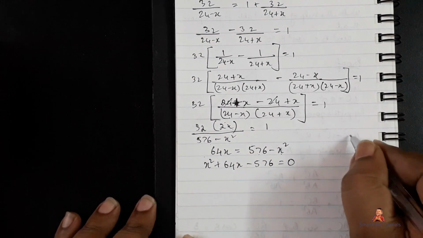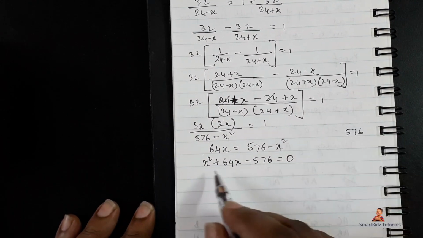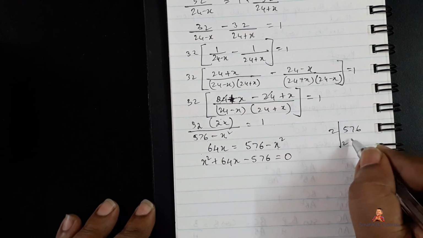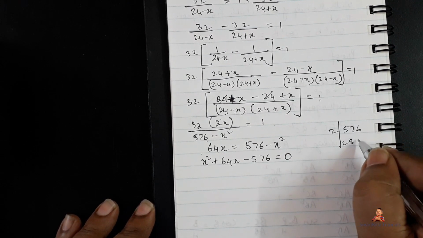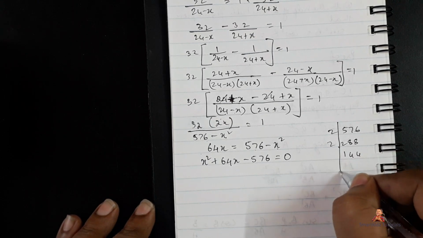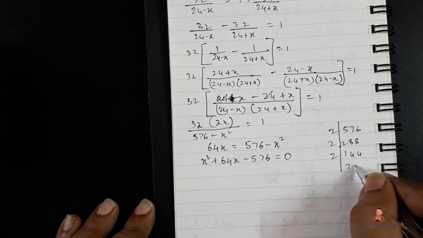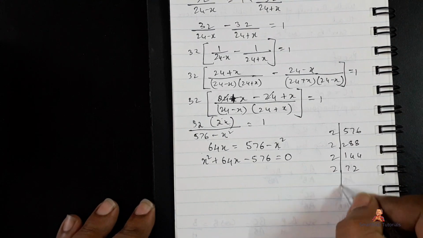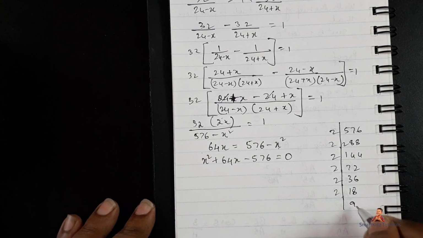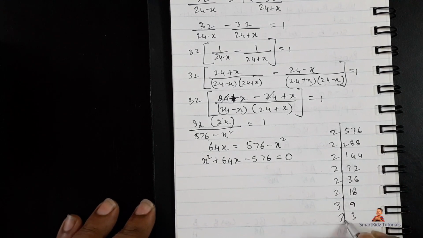Here if we take the factors of 576, we should be able to split this middle term. So 2 2s are 4, 2 8s are 16, 2 4s are 8, 2 7s are 14, 2 36, 2 18, 2 9, 3 3s are 9, and 3 1s are 3.